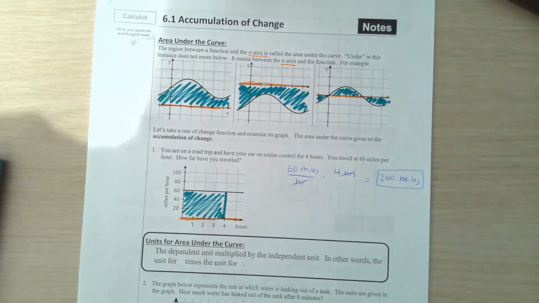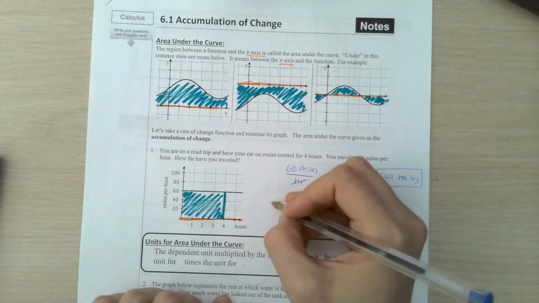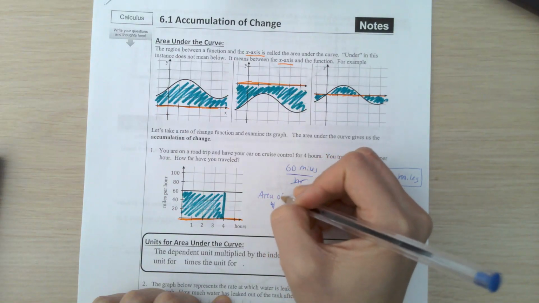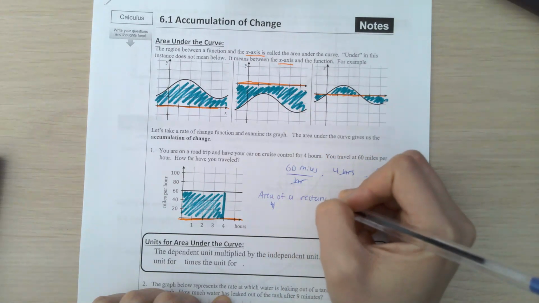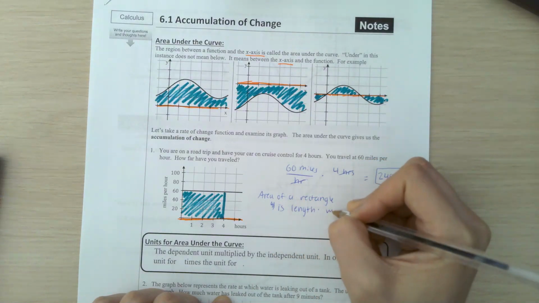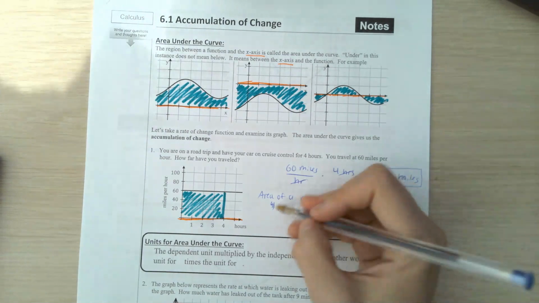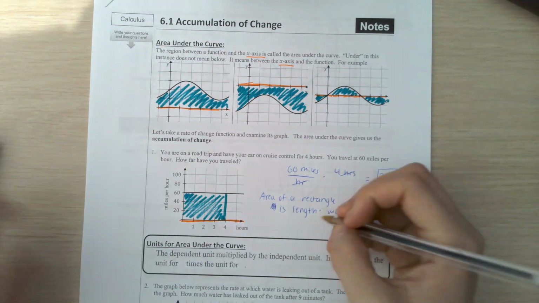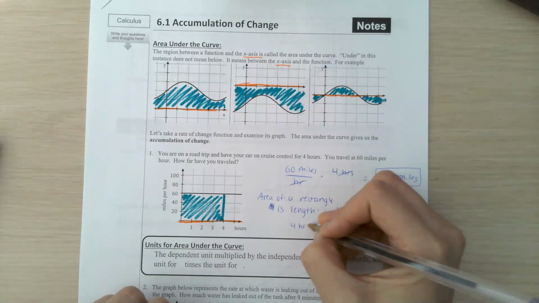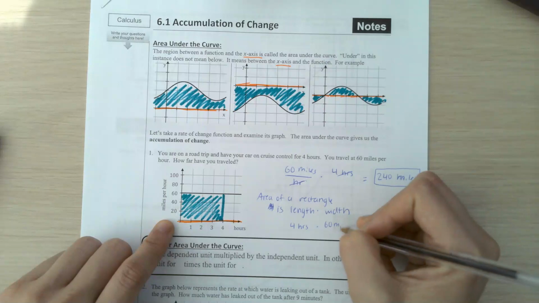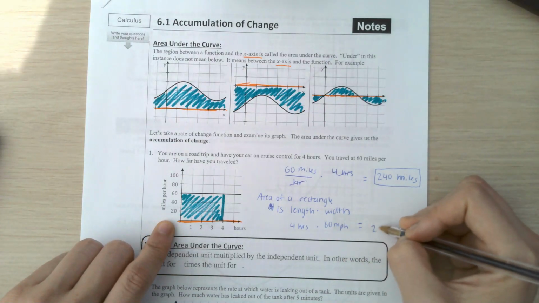The area of a rectangle is length times width, which hopefully you remember. So our length is 4 hours times our width of 60 miles per hour, and clearly we get the same answer, 240 miles.